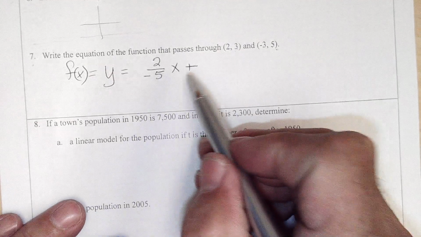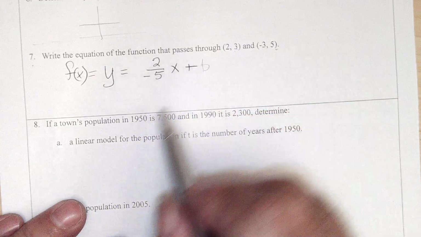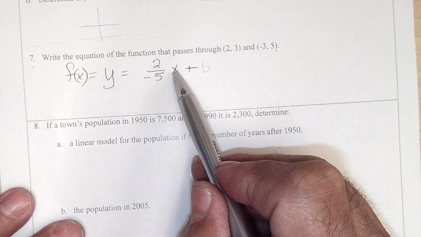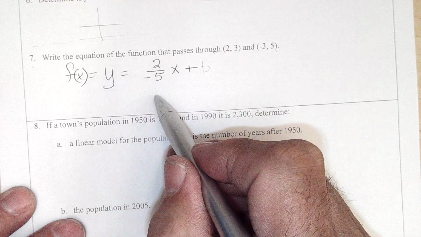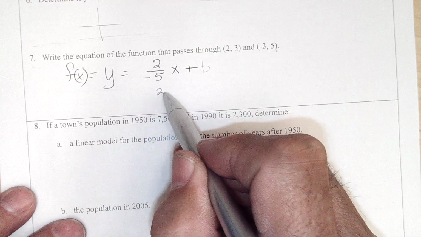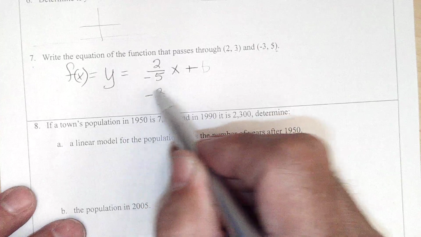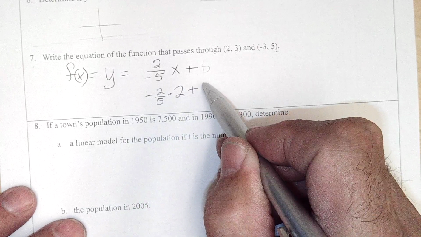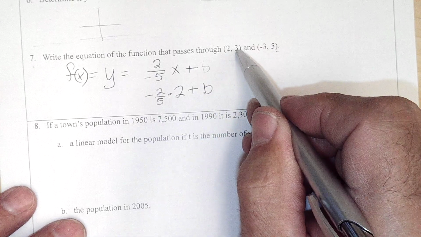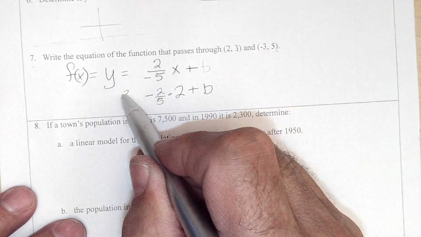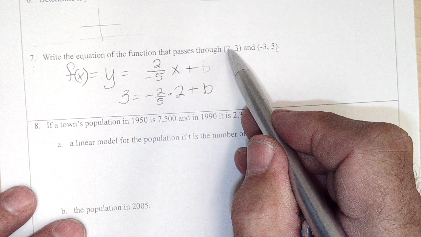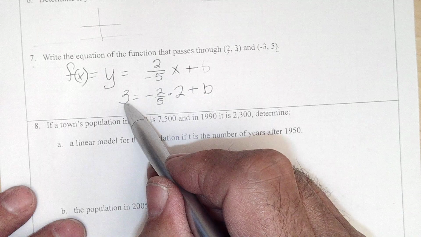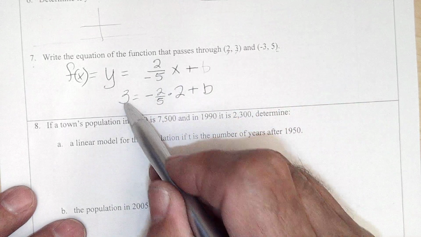So let's find the y-intercept, some number that we have to add to make this work out. So if I put 2 there, I get -2/5 times 2 plus something that I'm trying to figure out has to come out to be 3. If x is 2, the function f of x or y has to come out to be 3.